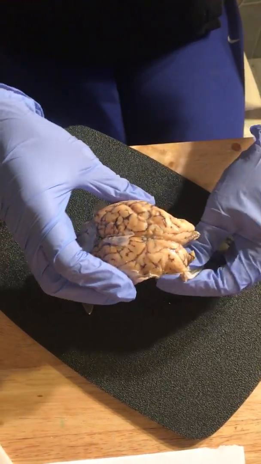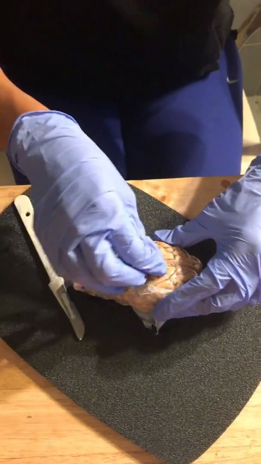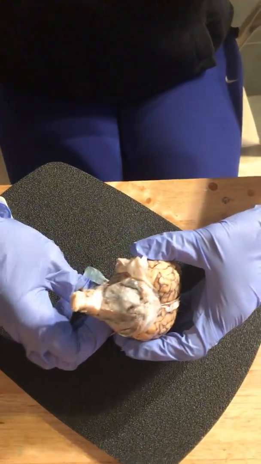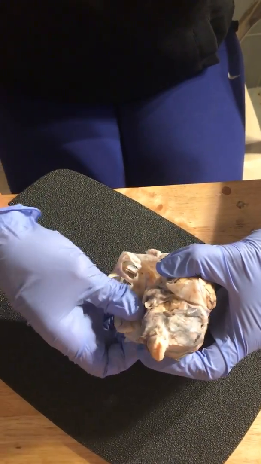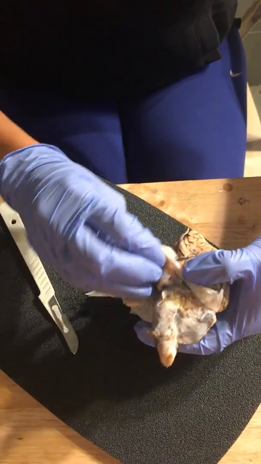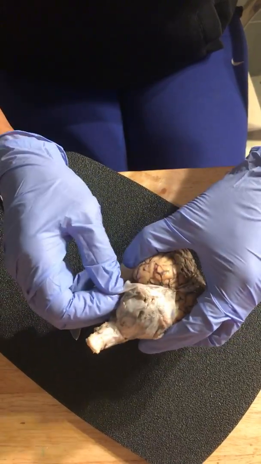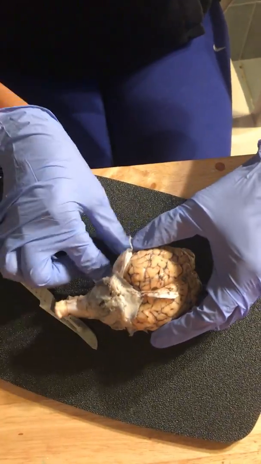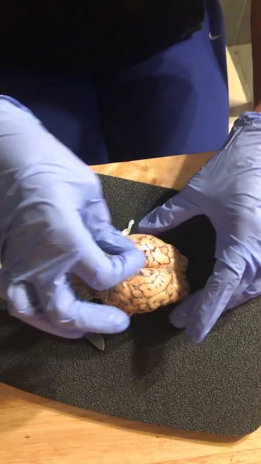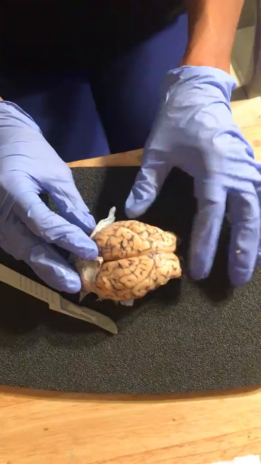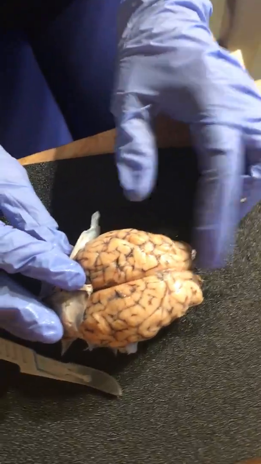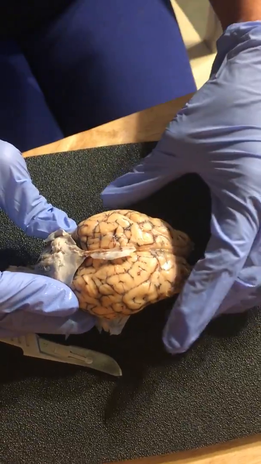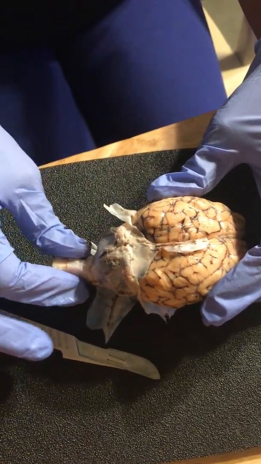Okay, so now that we've got that mostly removed, I'm going to start. So if you come take a closer look here, this is going to be the posterior front end of the brain, and this is the anterior.